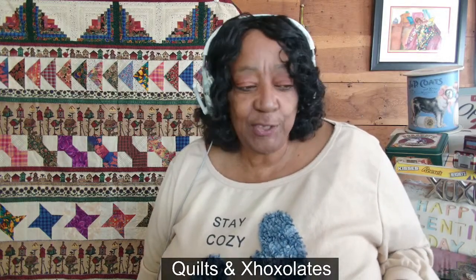Xhoxolate was talking about a half square triangle, and she's just telling me that that is the secret to making all the beautiful quilts, not all, okay, I'm exaggerating, but quite a few.